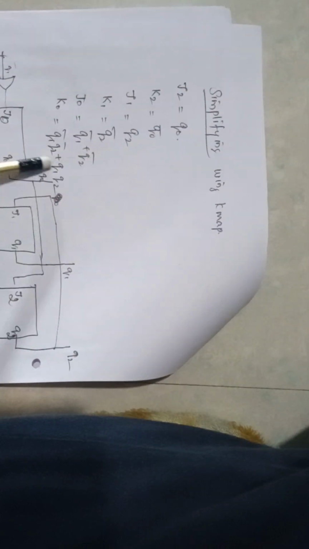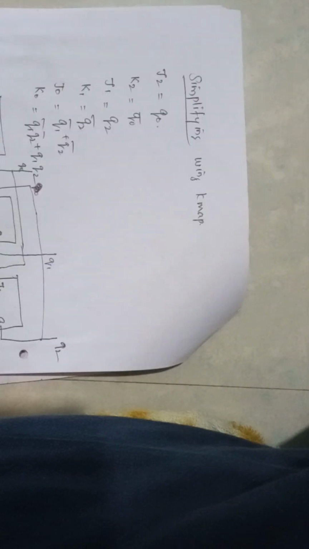So I have framed the equations and drawn the circuit. Okay.